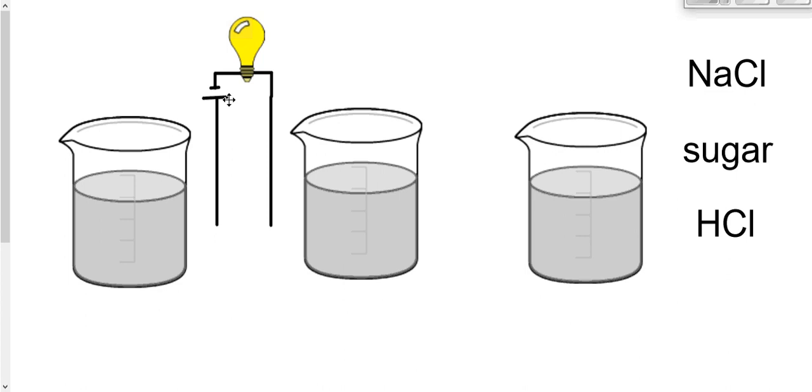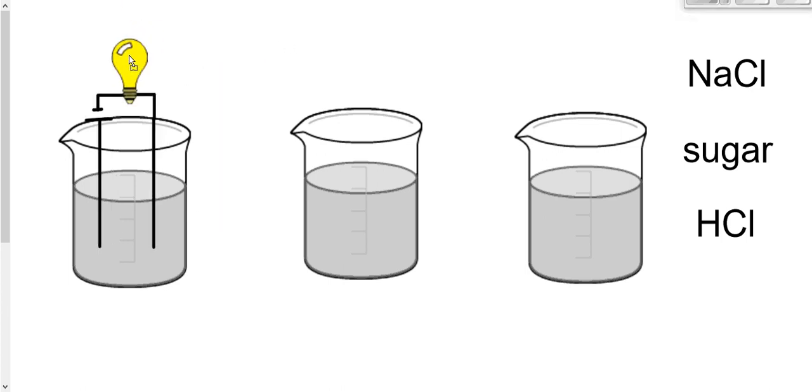Well, we could build a pretty simple conductivity apparatus by taking some kind of battery, and I've got my little electrical symbol here for a battery, and connecting it to a small bulb, and we could see whether or not the solution would conduct electricity. If we could find out whether or not the solution could conduct electricity, we could separate the ionic substances from the covalent ones.